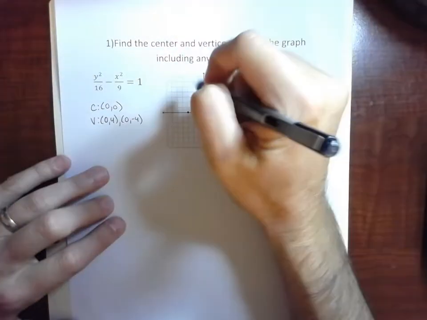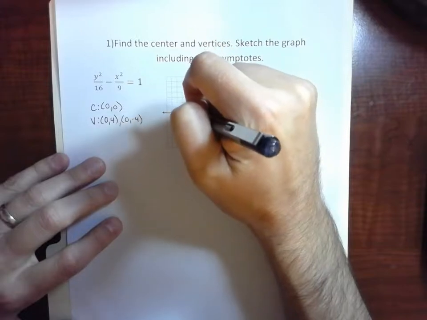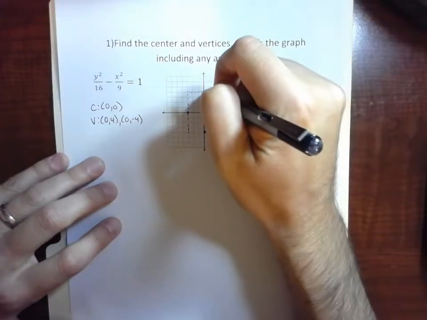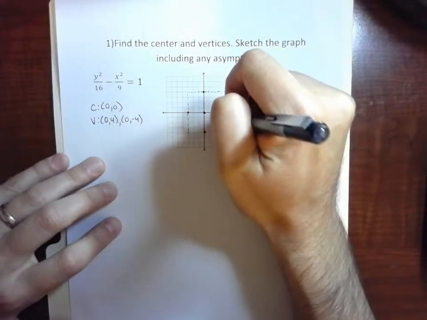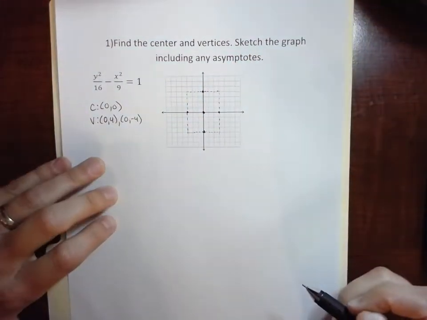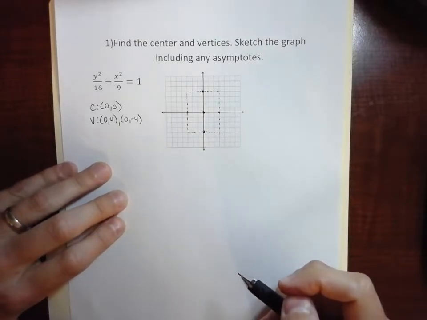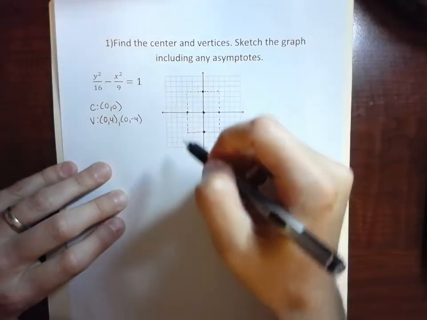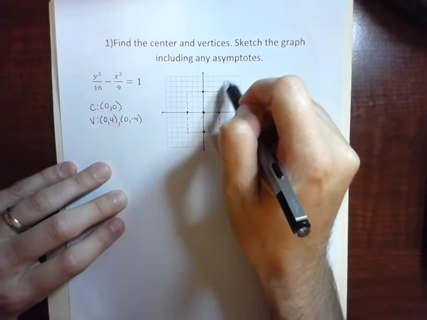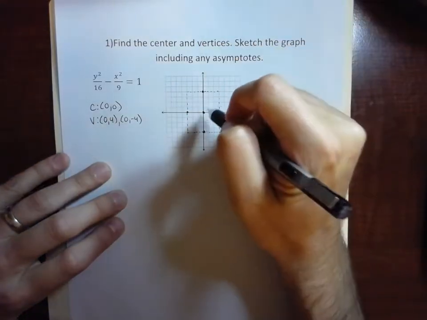And this is going to help me sketch in lightly. Now I'm doing pen just so these show up a little better on my videos. I normally do math with pencil, and I recommend pencil. So let me just sketch in really lightly a box. That guides us. That's going to help us sketch our asymptotes. And now the asymptotes go right through the corners of my box. So I'm just going to sketch these in.